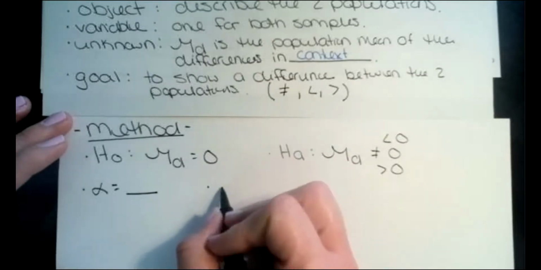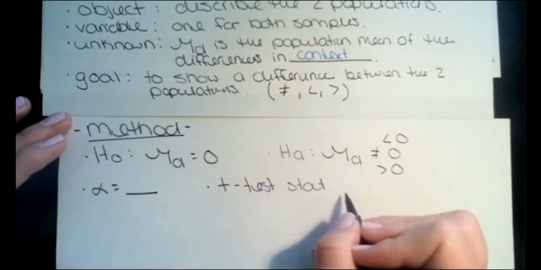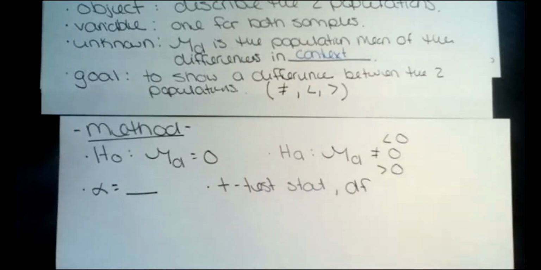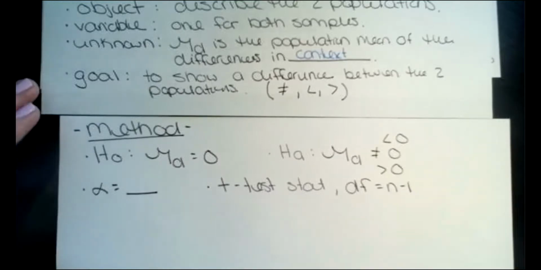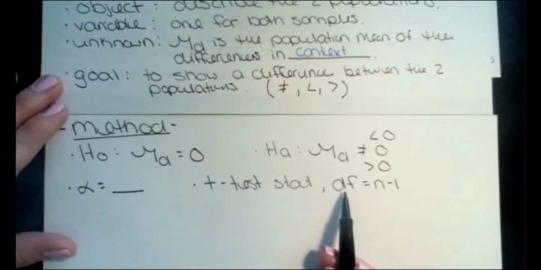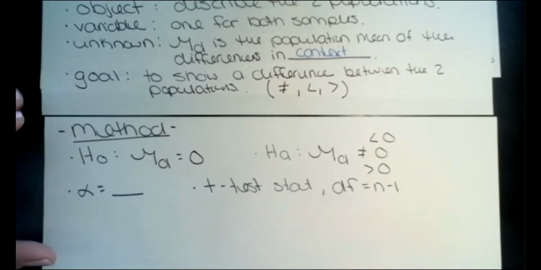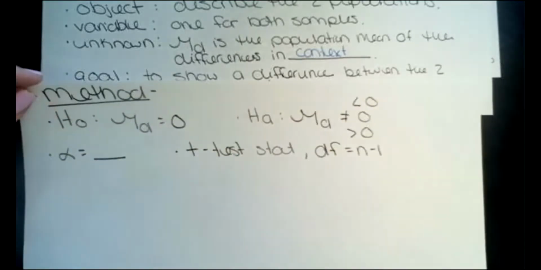And we're still studying the T-curve. So I'm just going to mention my T-test statistic. And I'm just going to mention degrees of freedom. You can say it's n minus 1. You don't have to. Just mentioning degrees of freedom is enough for me to understand that you know that this changes my curve, right? That number is changing everything.